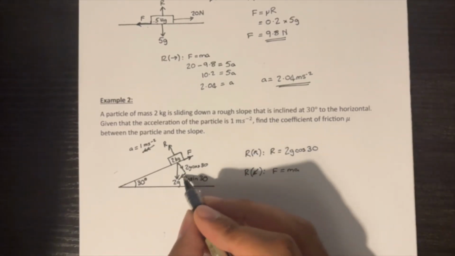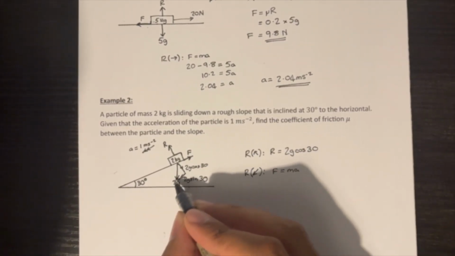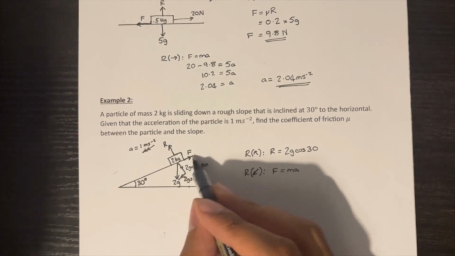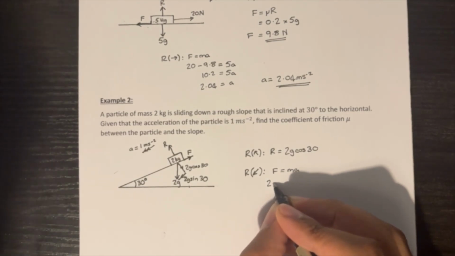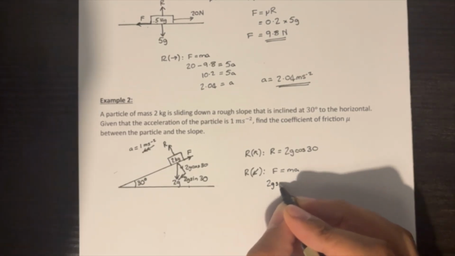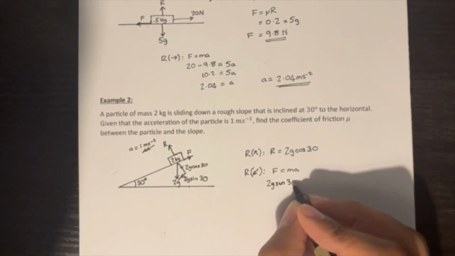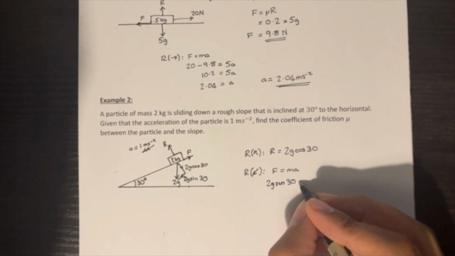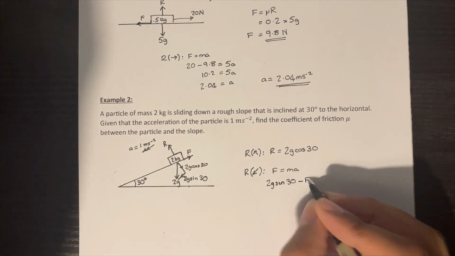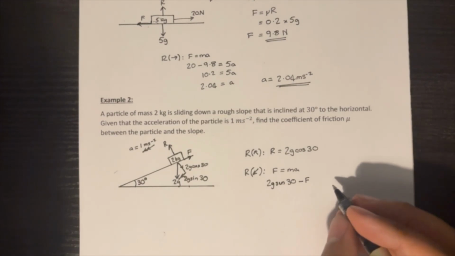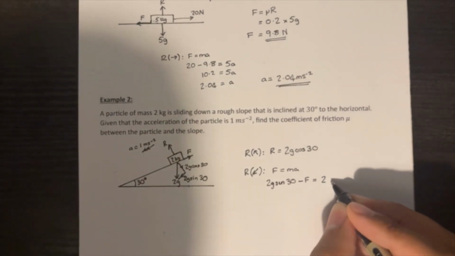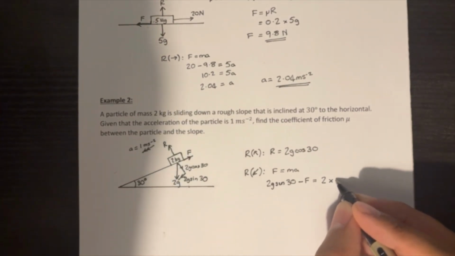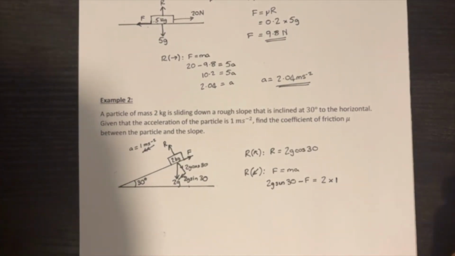The resultant force is 2g sine theta minus F. So 2g sine 30, in this instance the angle is 30 degrees, subtract F, is equal to the mass 2 times the acceleration. We were told that was equal to 1.